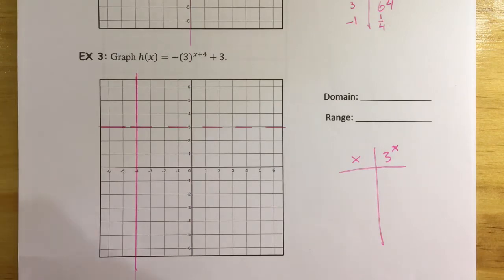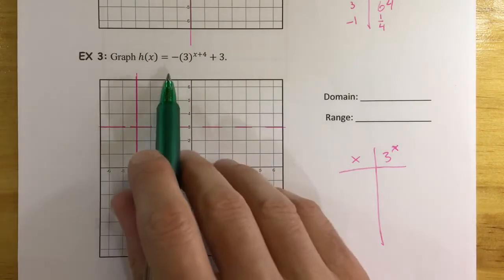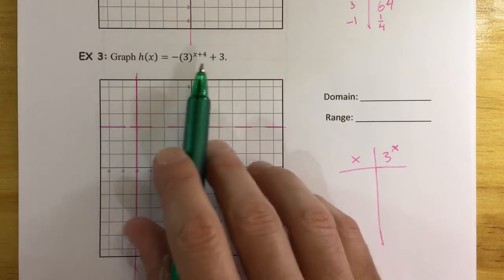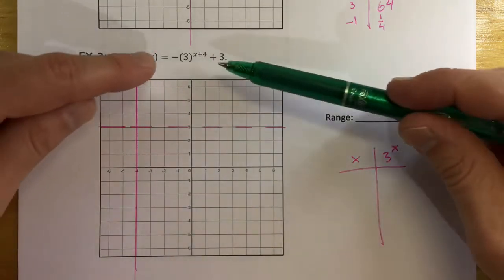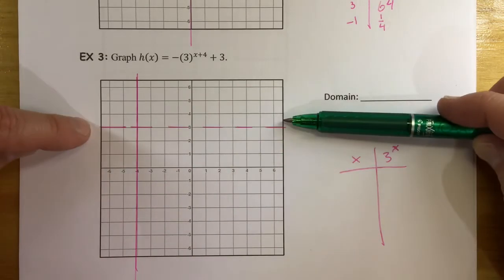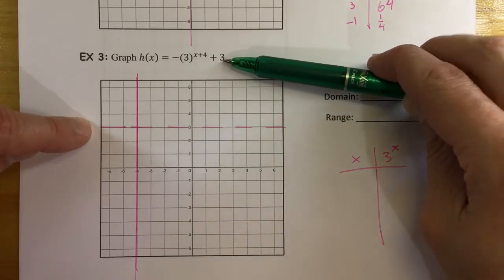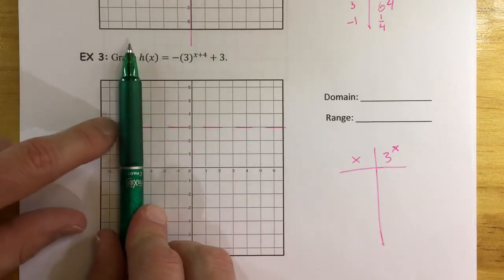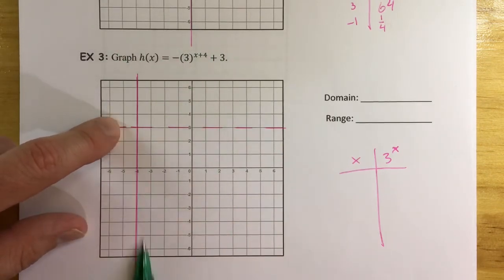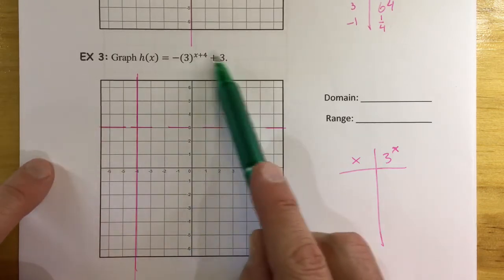Example 3, the change is mostly going to be that negative. These two pieces we've already done a couple of times, so I think you'll be able to follow that. The horizontal asymptote moves up 3 units for the +3. Because we have a +4, we're going to be moving everything to the left 4 units. So I drew a line here at -4. So all that's out of the way.